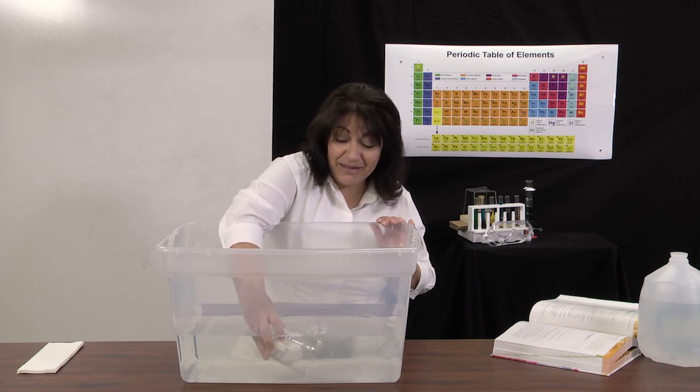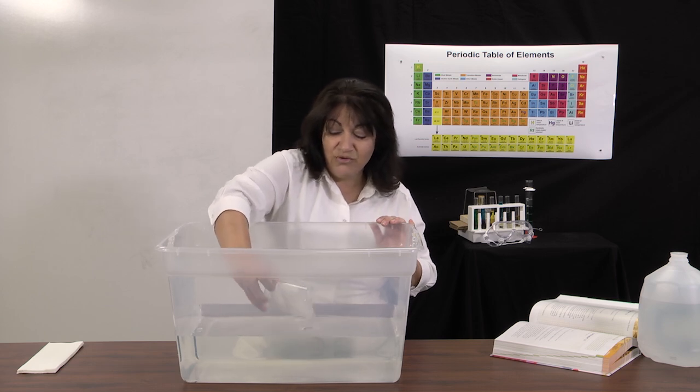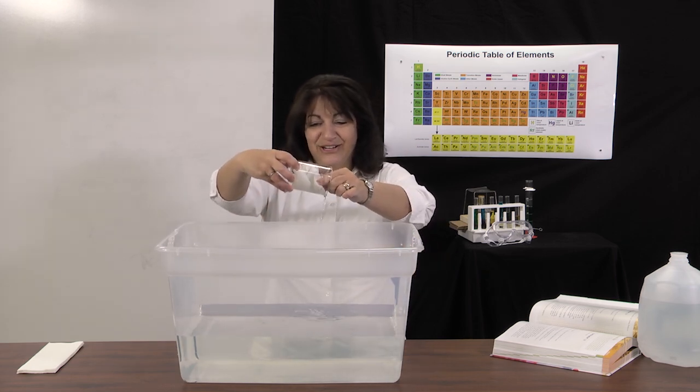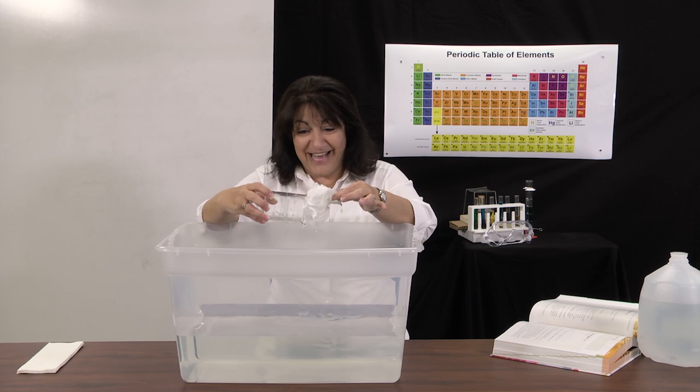Can you see the air escaping? Now that the air is escaping, what's the water doing? The water is moving in to my beaker. And of course, my paper towel got wet.